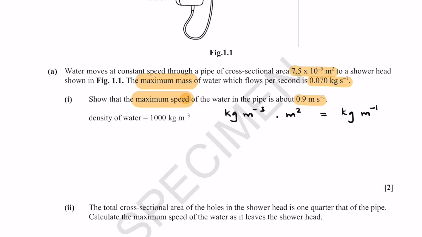Which is ideal because I'm given the maximum amount of water flowing per second in kilograms per second. In terms of the units, if I divide kilograms per second by kilograms per meter, I end up getting meters per second, which is the unit of speed.